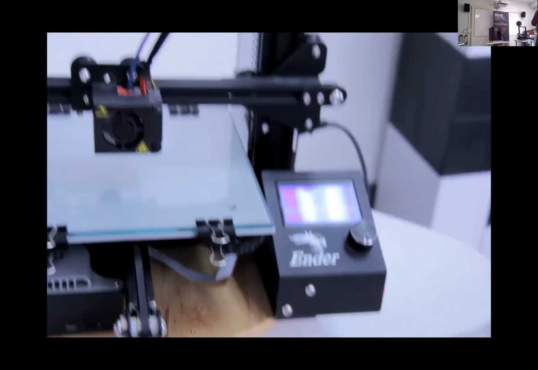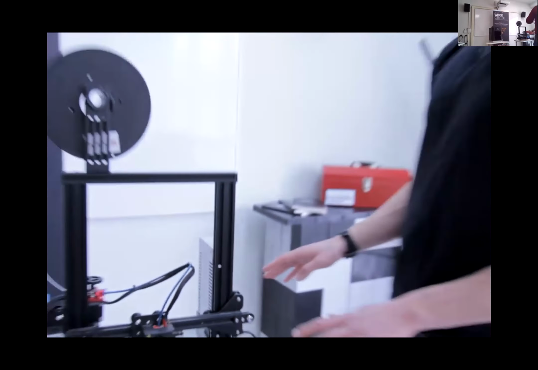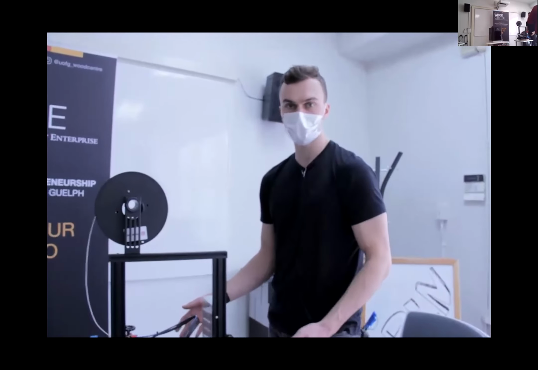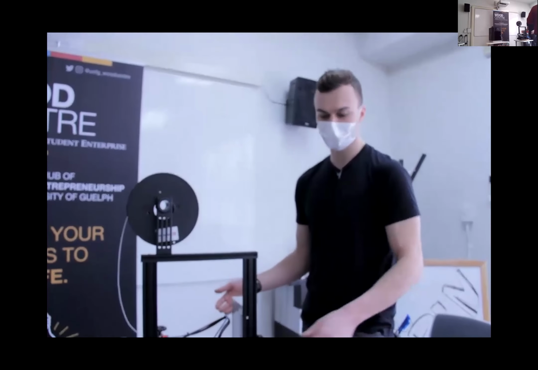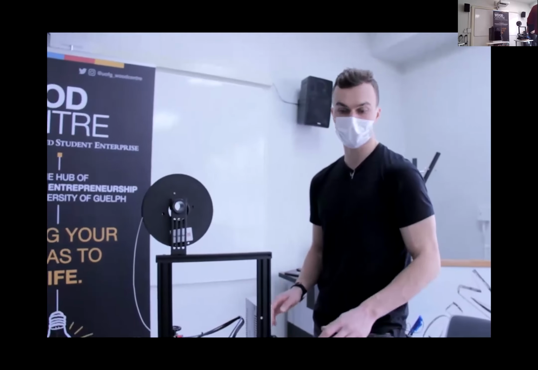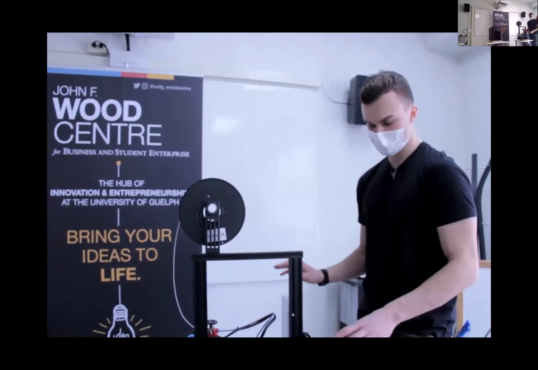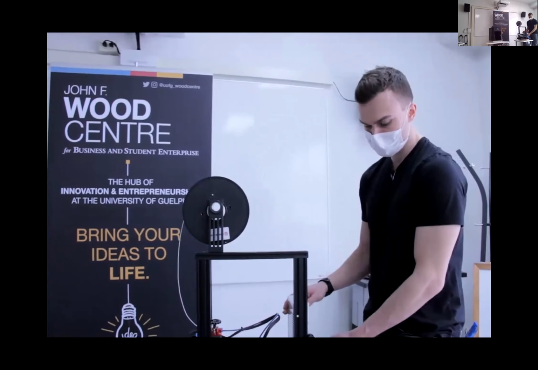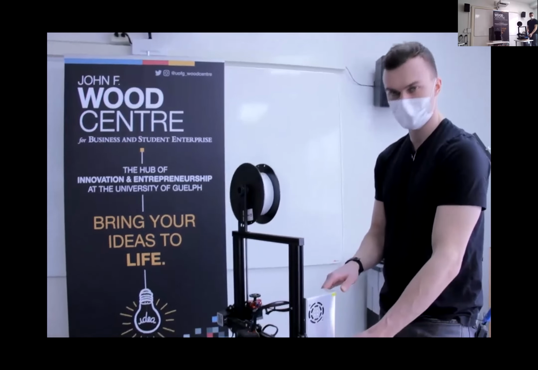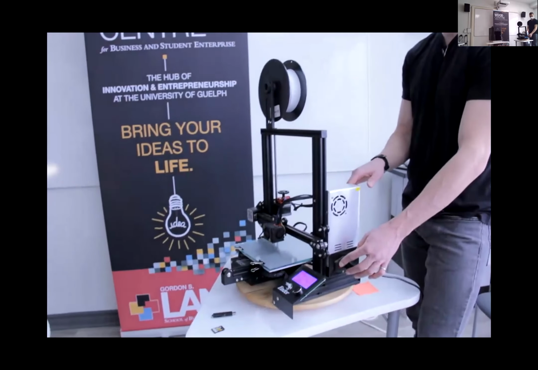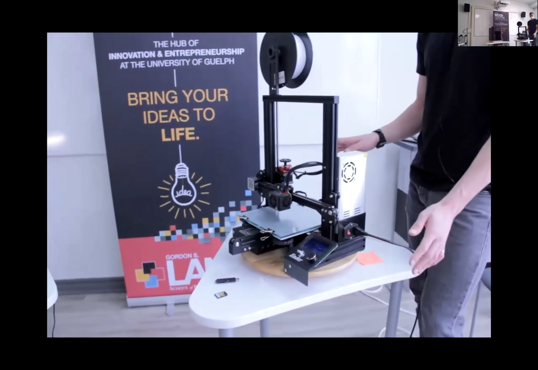And when your print's done, it's pretty simple. You just want to let the printer cool off a little bit before you try to pull your print off the print bed. It'll make it easier if the printer is cool. So when your print is finished and the printer stopped moving and printing, you can just turn it off and you're done.